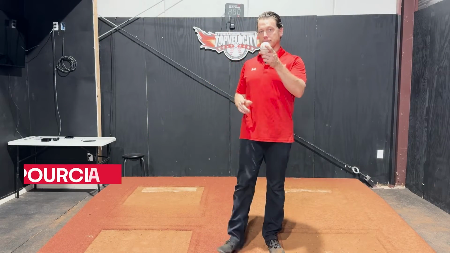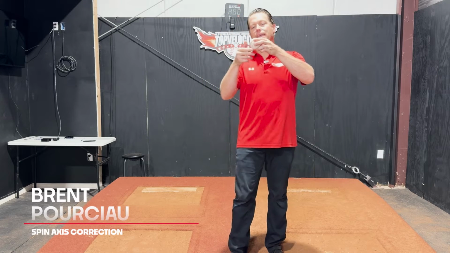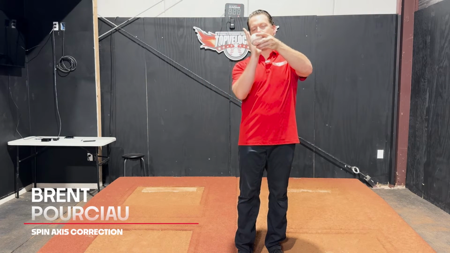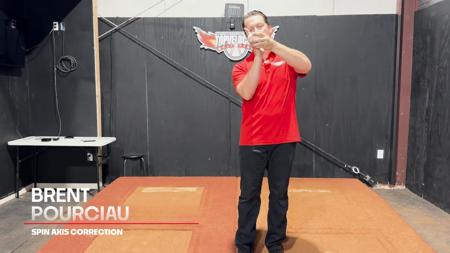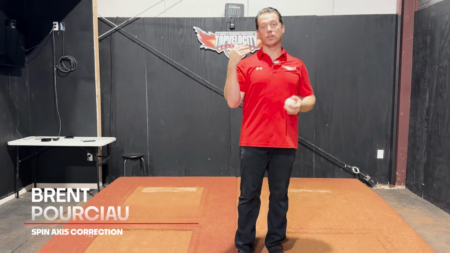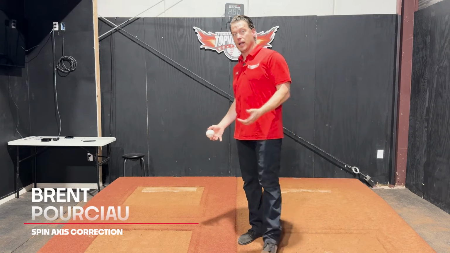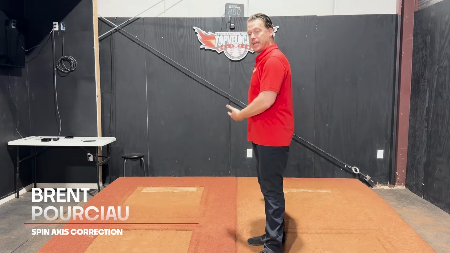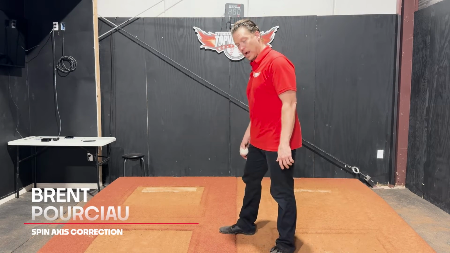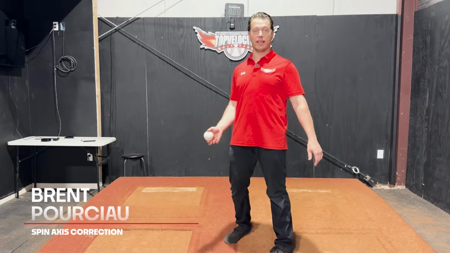Spin axis, which is when the ball is rotating, the angle of rotation is going to be driven by many aspects of the kinetic chain, but we can trace it in many cases back to the drive leg position or the initial drive leg movement.